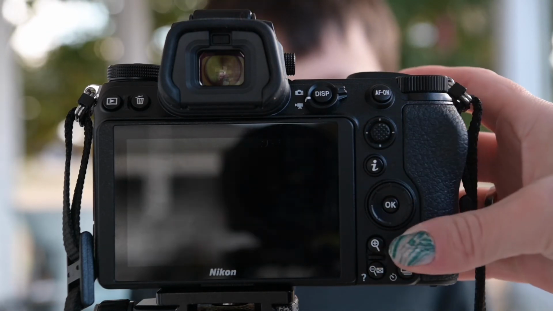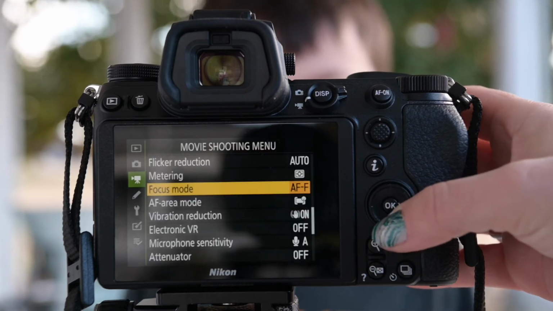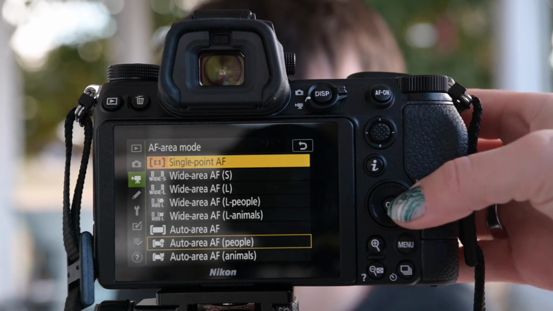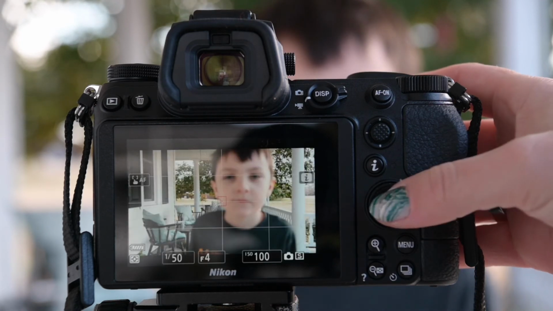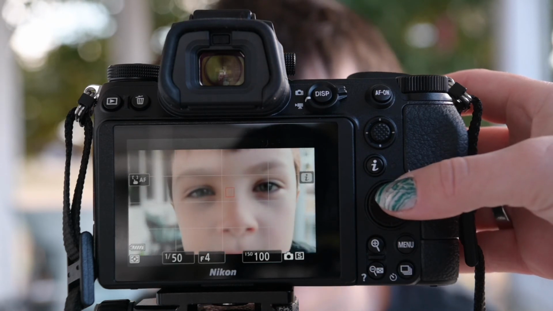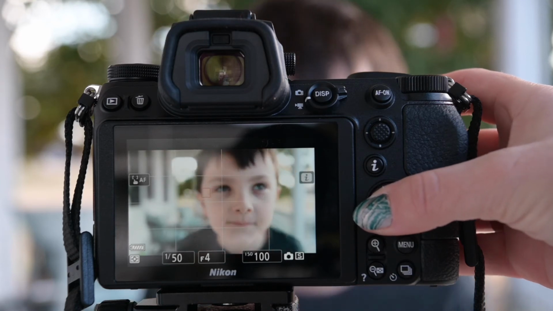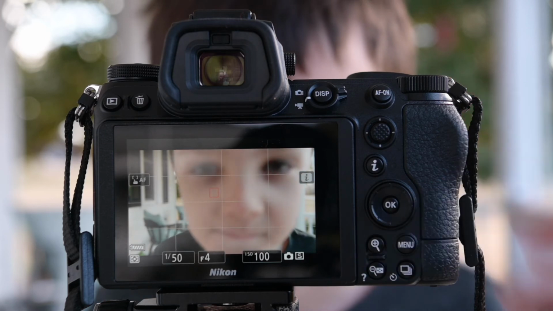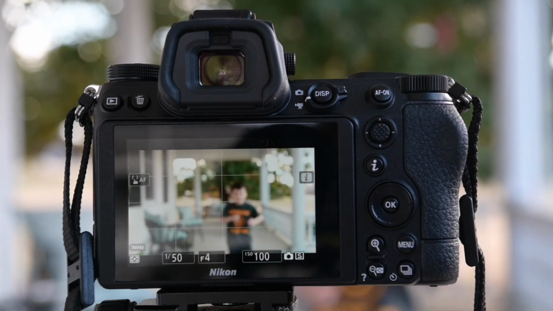Okay, so now we're going to put this back on AFF full time, AF area mode. Okay, so if we go to single point AF, that's going to be a small area, and whatever that point is on, it's going to focus on. And it's going to continue to focus on that point. Scoot back just a bit, sweetie. Scoot over this way.